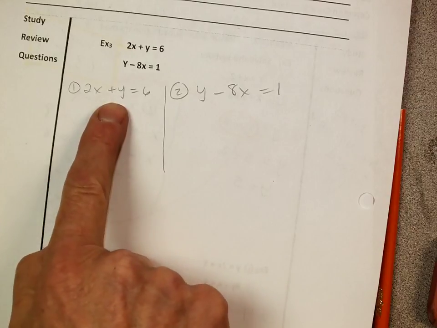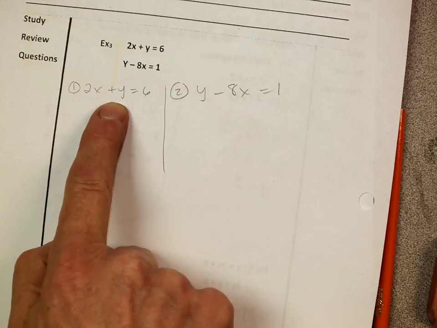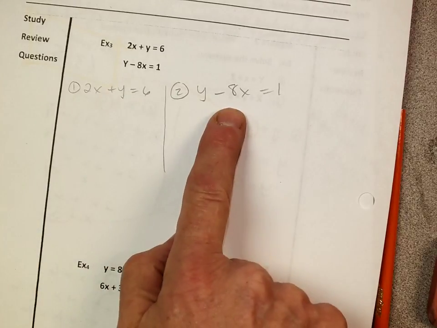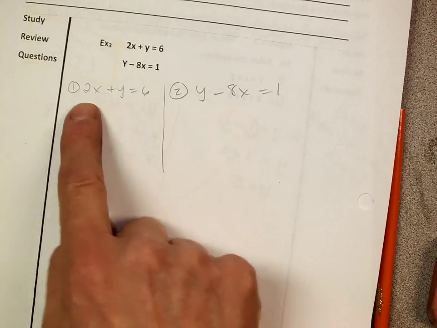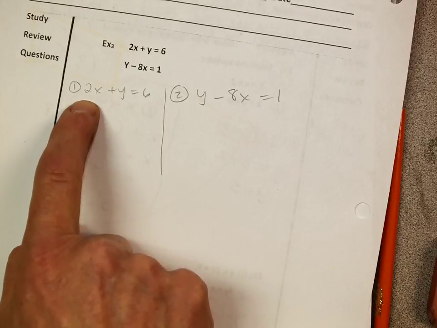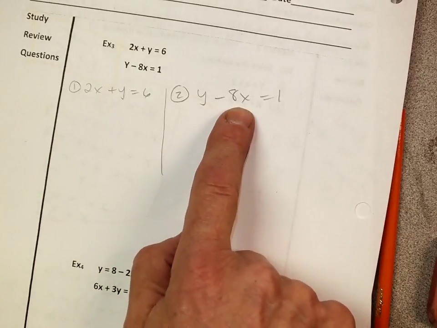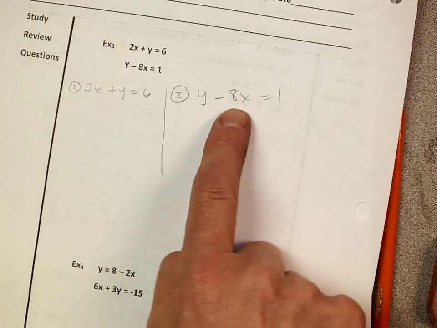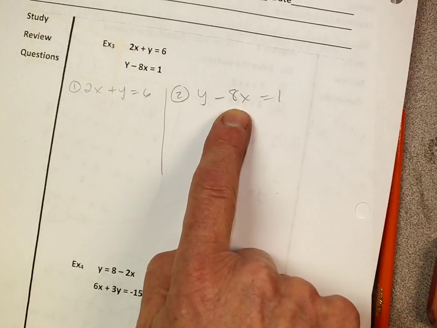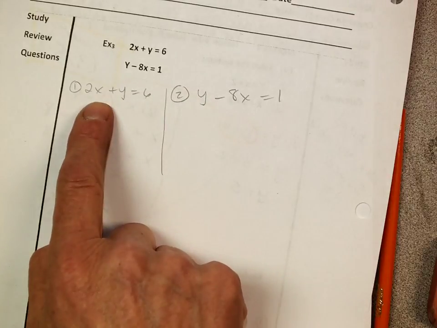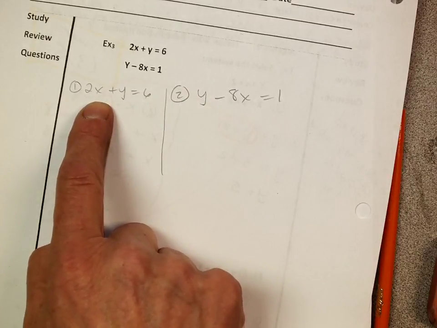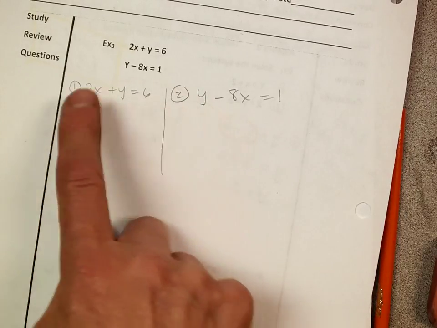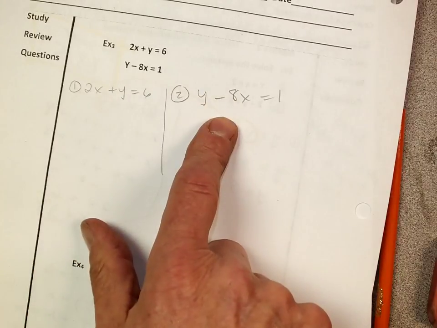We can solve for y here by bringing the 2x over. We can solve for y here by bringing up the 8x. We could solve for x here, but then we're going to have to divide. That's kind of messy. We could solve for x here, but then we're going to have to divide, and that gets kind of messy. So it really comes down to your preference. Whether you want to bring the 8x over here and have y equals, or whether you want to bring the 2x over here. So what do you like? It doesn't matter, okay? Anybody have a preference? Solve for y in the first one or the second one?